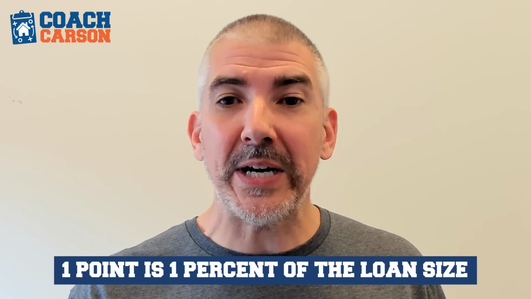Points. 1 point is 1% of the loan size. If you are on a 5-year prepayment penalty, it might make a lot of sense to pay some extra points and get that rate lower. You're essentially paying for your next refinance now by buying the rate down to a rate that you're not going to need to do another refinance.